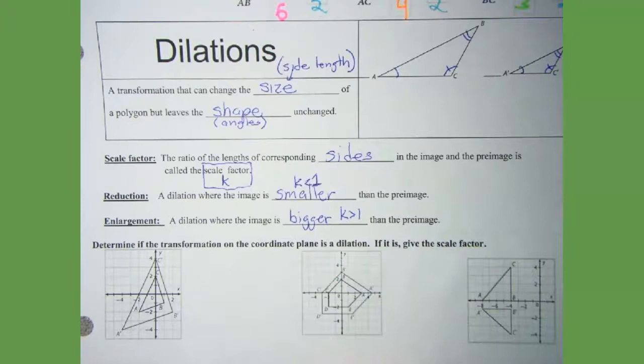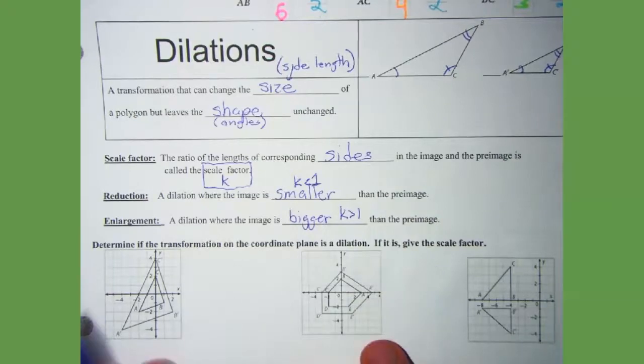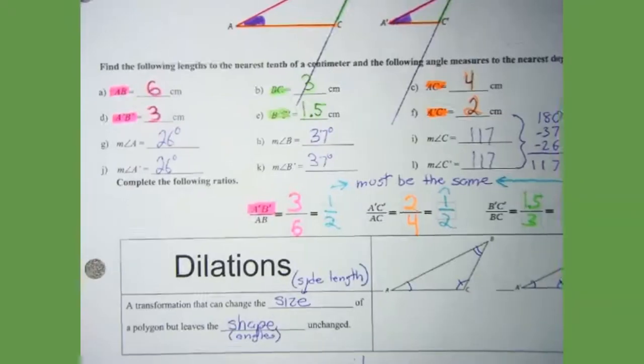So below, we're just going to do 3 problems and just determine if it is a dilation and give the scale factor. So for the first 2, we're going to assume that it is a dilation, and just by looking at them, you can see these shapes definitely are the same shape. The angles do look like they're the same. Okay. So what we're going to do is just calculate what this ratio is up here.